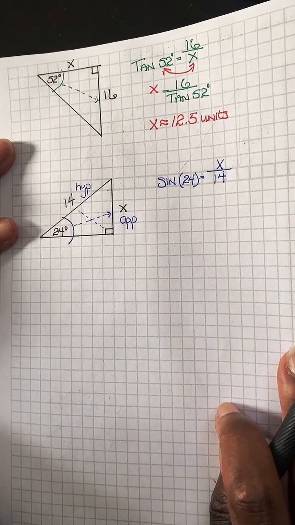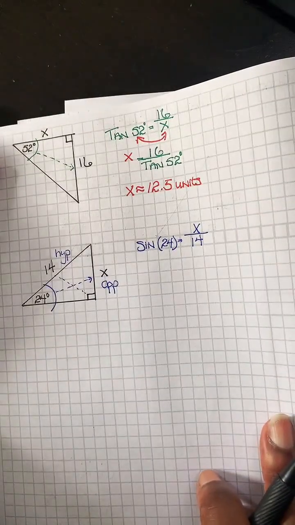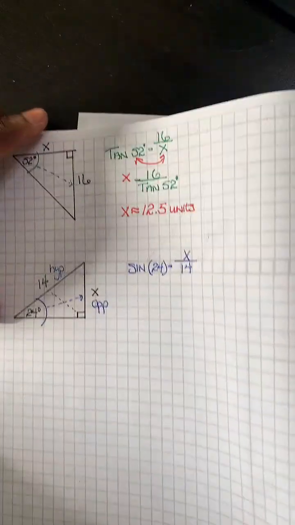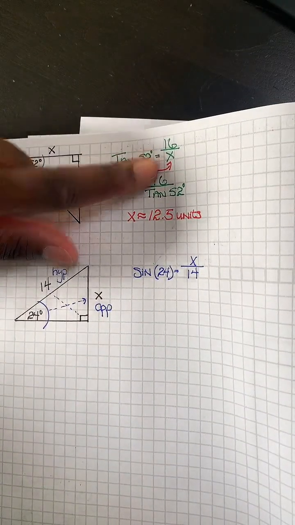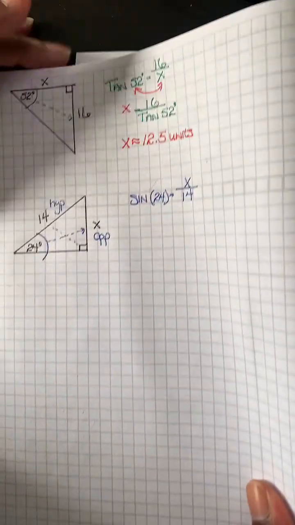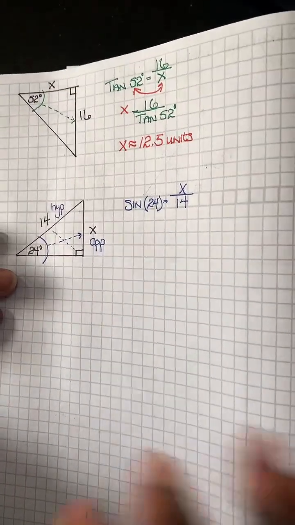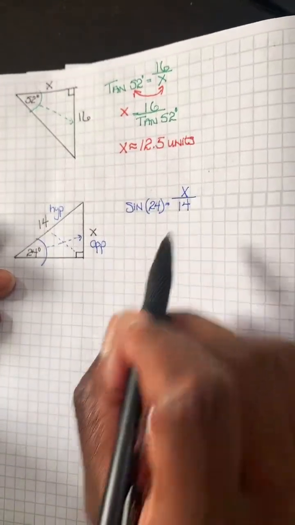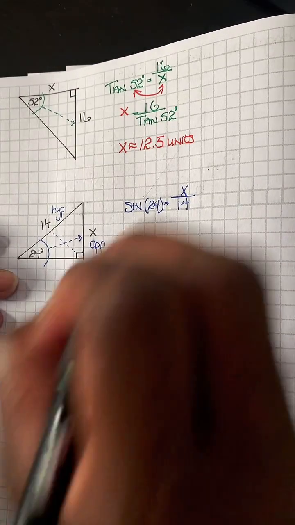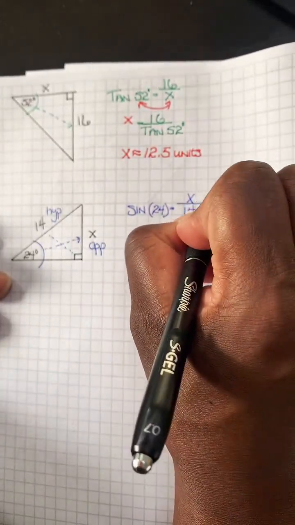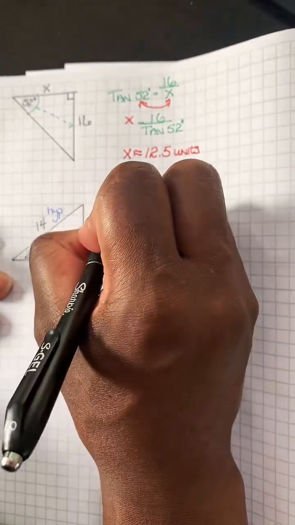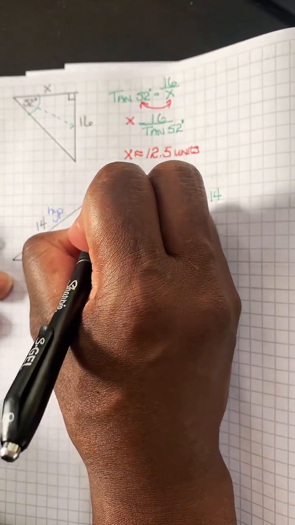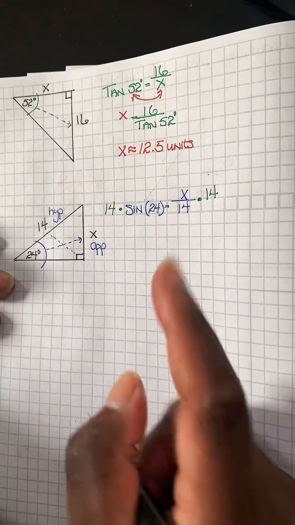Now, this is going to be different from what we did earlier. The one thing that's different is our x is not in the denominator. Right now our number is in the denominator. So that means we're going to multiply both sides by that denominator. Notice I'm not using an x.